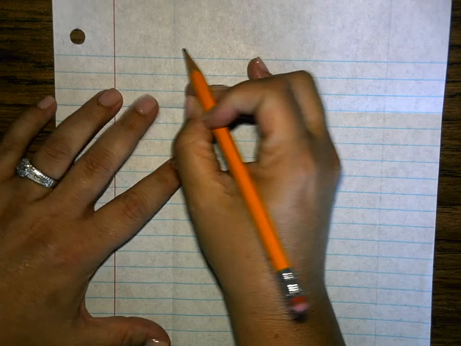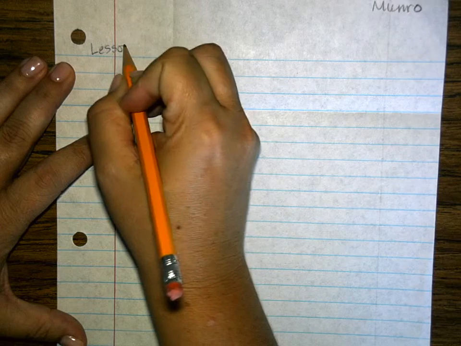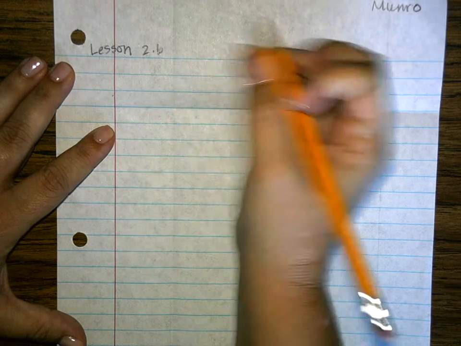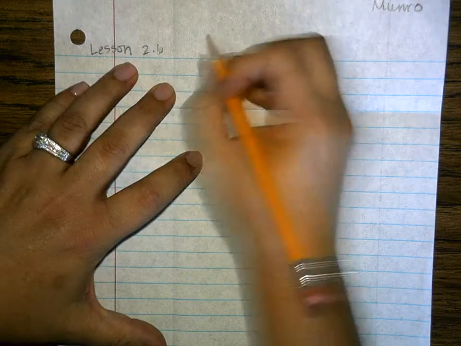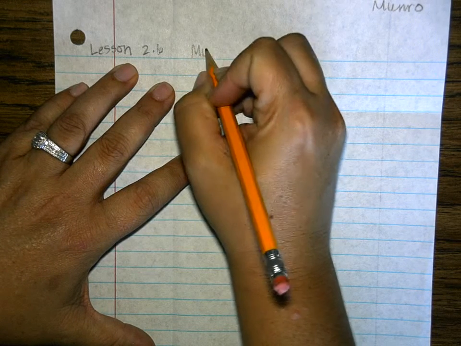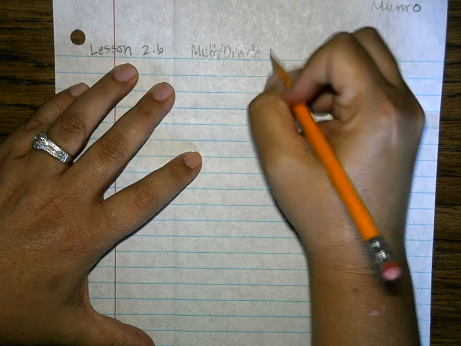Okay, so on the top section here, put your name in the top right-hand corner. And then this is lesson 2.6. The topic is multiply and divide fractions.